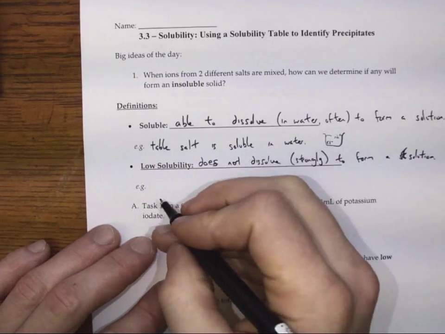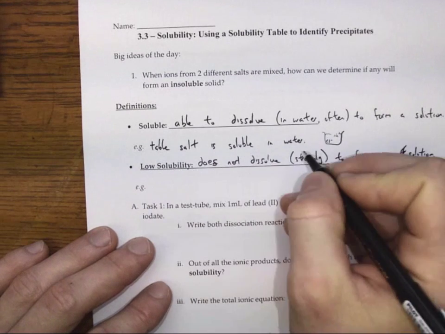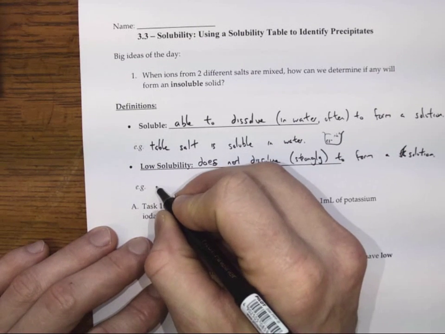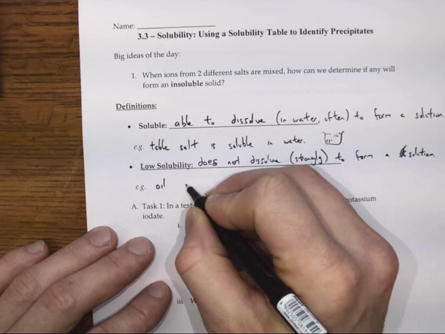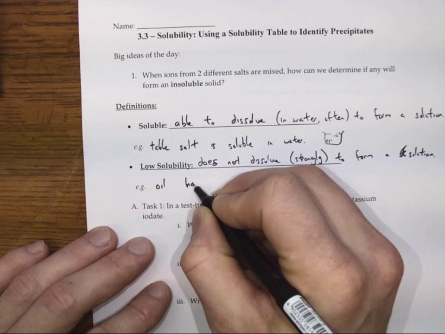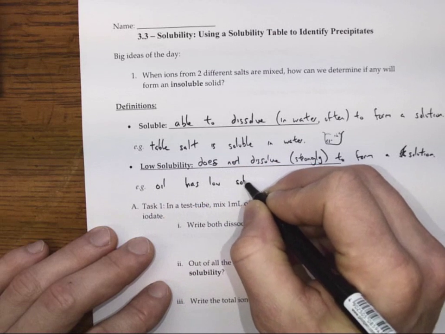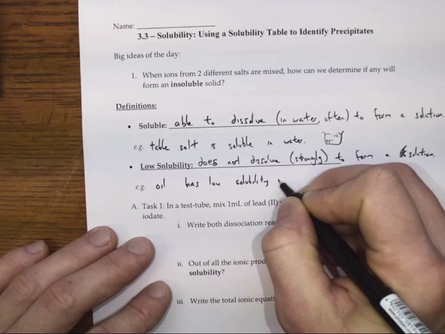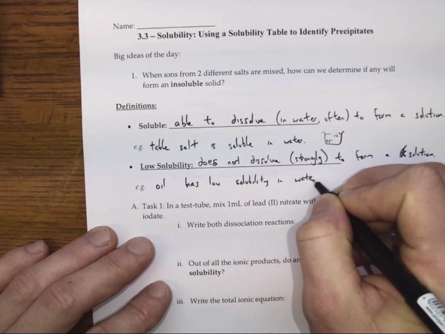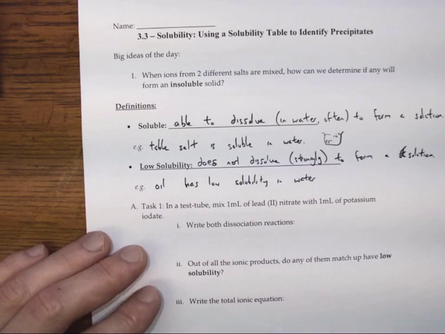However, something with low solubility might be, if we're thinking about cooking, maybe you could think about oil. Oil, it has low solubility in water. It doesn't mix well to form a solution.